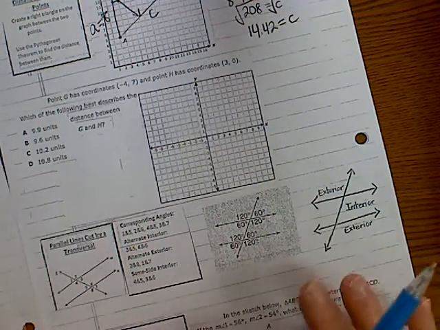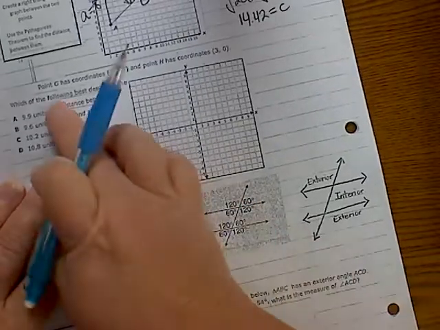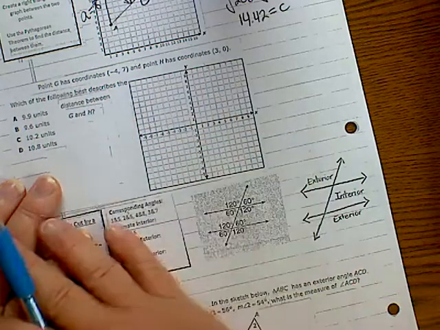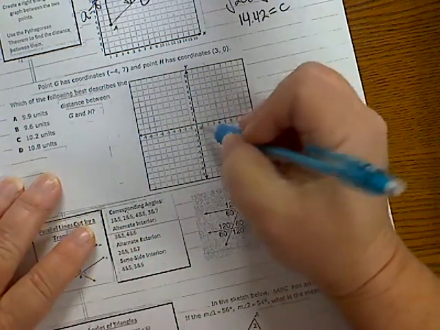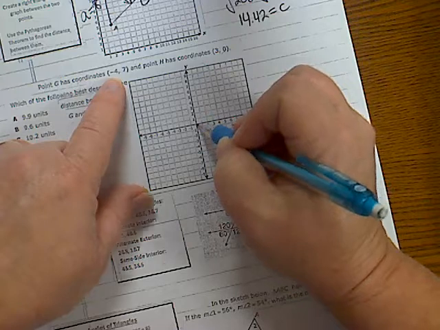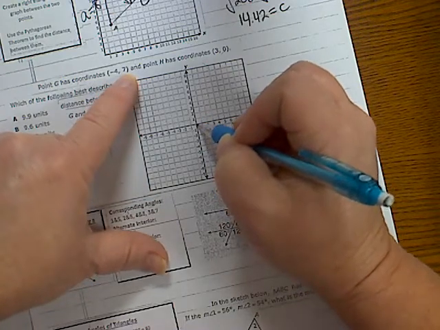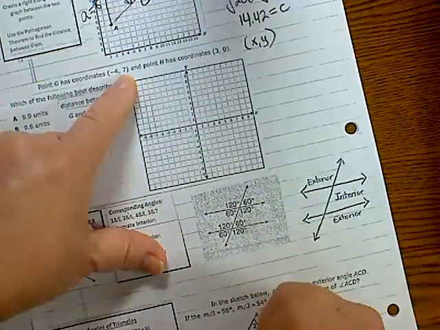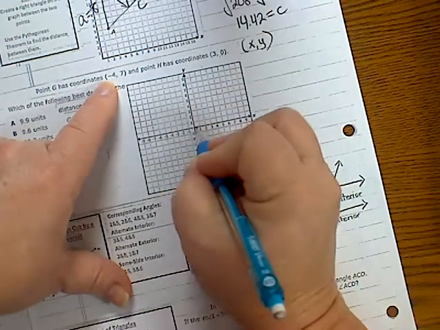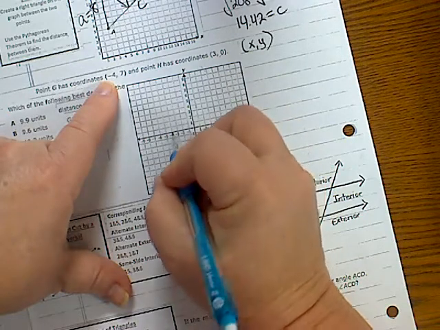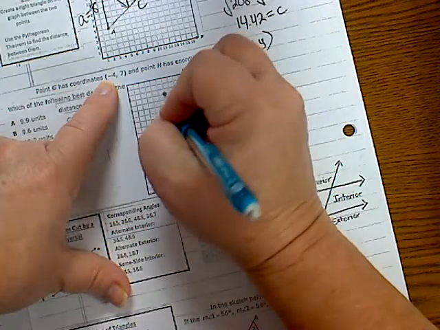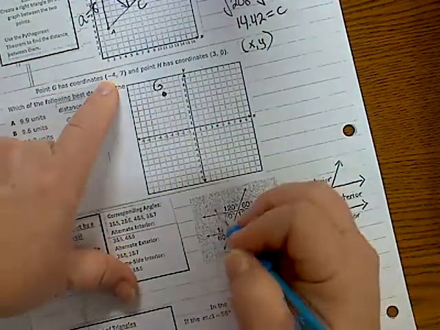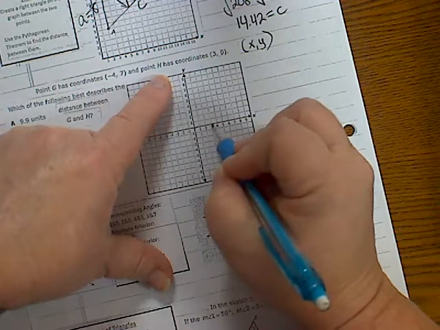Okay. Let's get this last one here. It says, which of the following best describes the distance between G and H? So they want you to plot 2 points. This is typical. So remember, X is always first, Y is second. And remember that X comes before Y. So if you forget, just write X, Y down so that you'll remember. -4, you always go across first, and then you go up to 7. A lot of you want to go up first and then to 7. So that's point G.